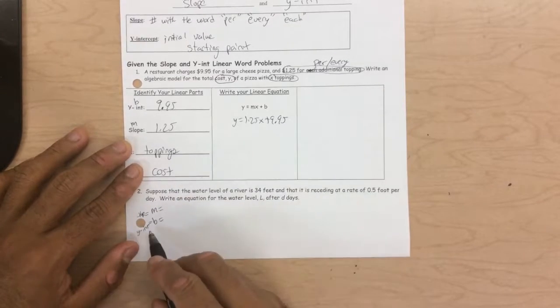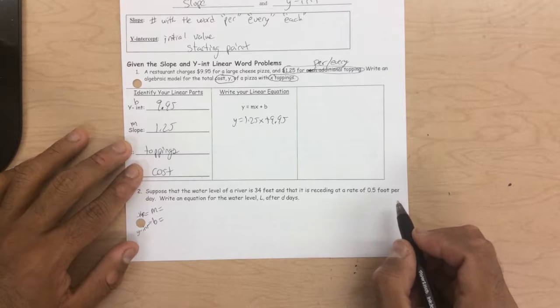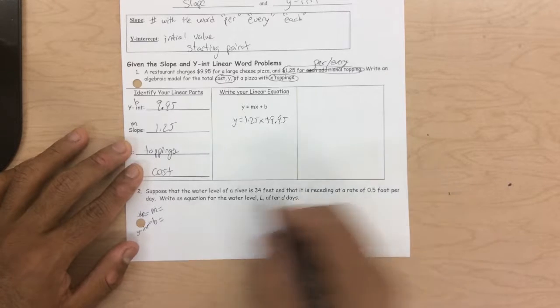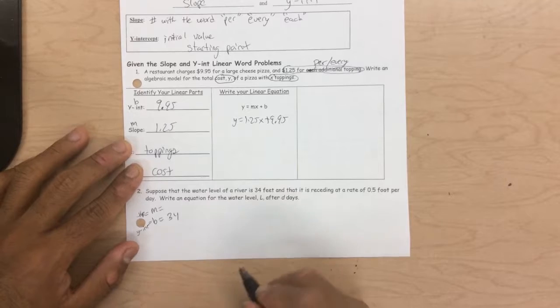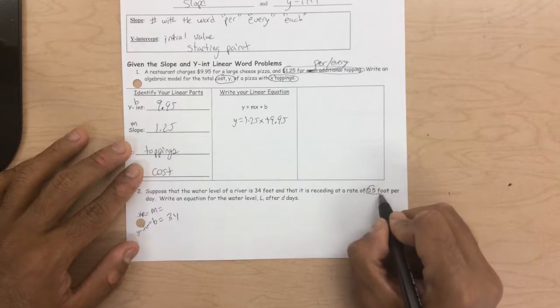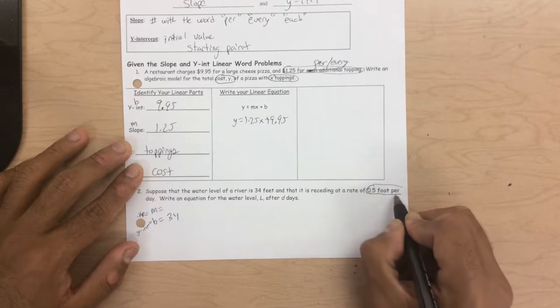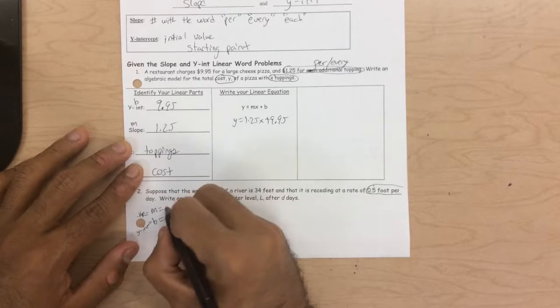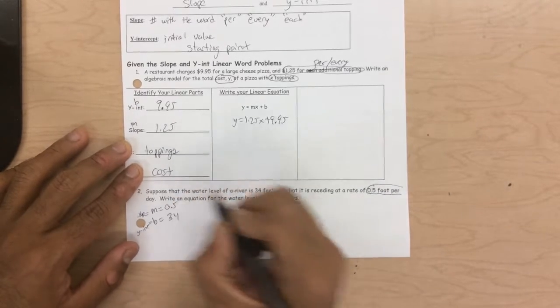So y-intercept, what's the starting point? What was the starting level of this river? 34 feet. And what's the slope? Well, it says 0.5 feet per. There's your keyword, so that tells you your slope, so 0.5.